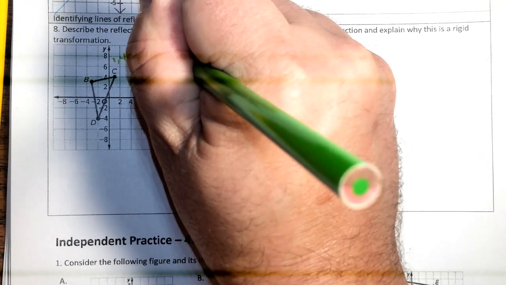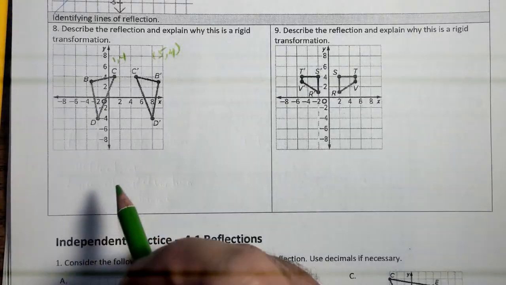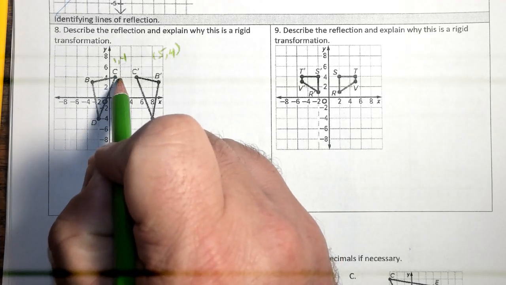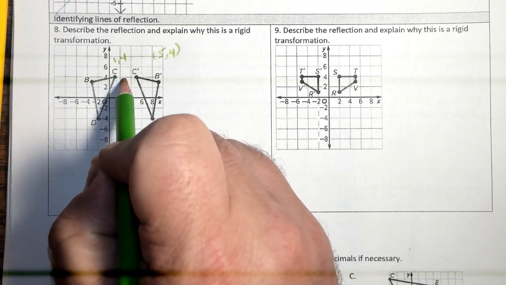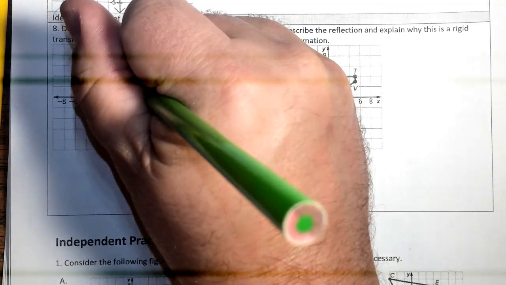So notice that they both have the same y coordinate. Let's see how far apart these guys are. So it's 1, 2, 3, 4. So they're 4 apart. So from here, 1, 2, 3, because these count as 2, 4.